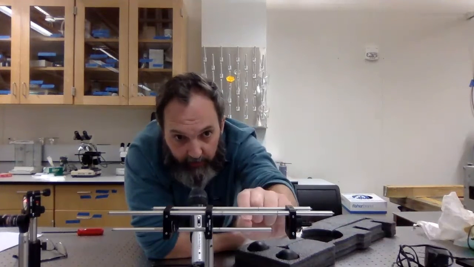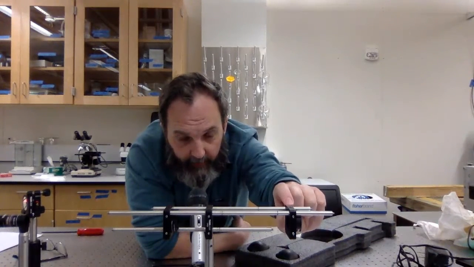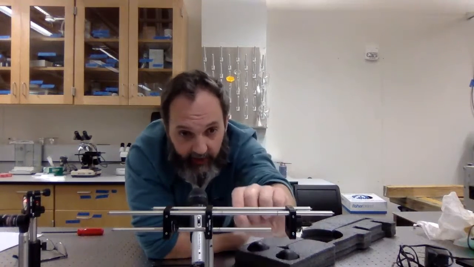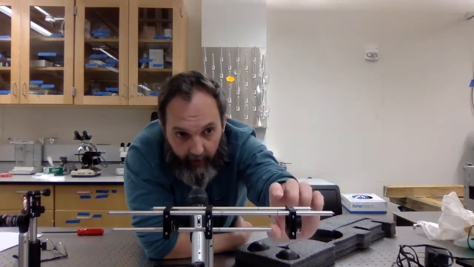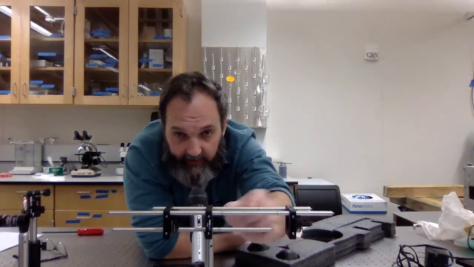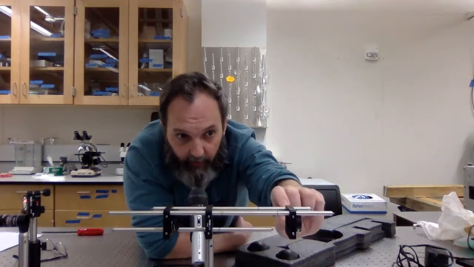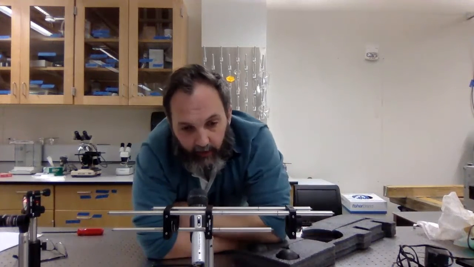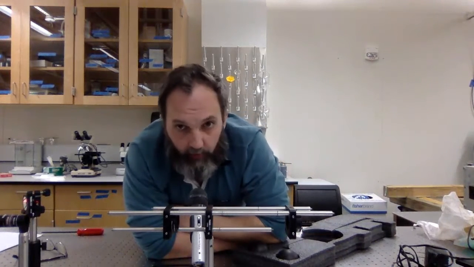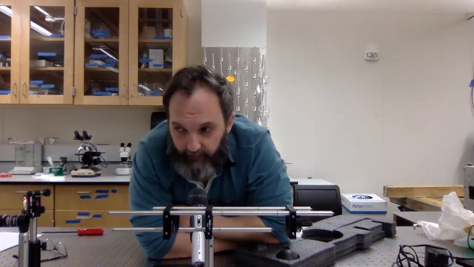So if we had a point source right here, by the time it had gotten to this second telescope, excuse me, to this second lens, it would have diverged some amount. And then if we place this lens a distance away from that focus that's equal to the focal length of this lens, it will collimate the light going out.